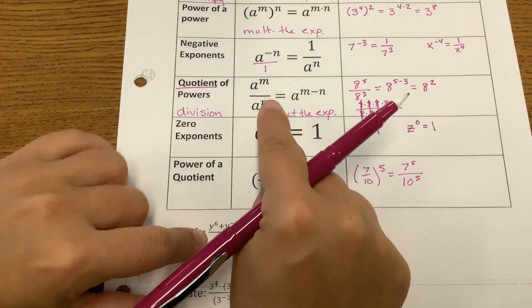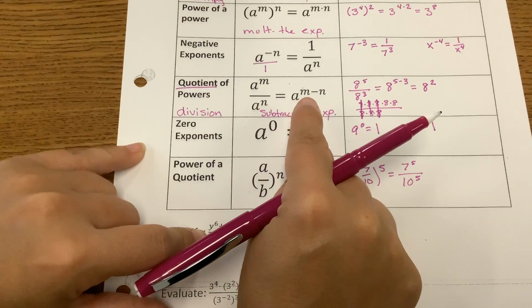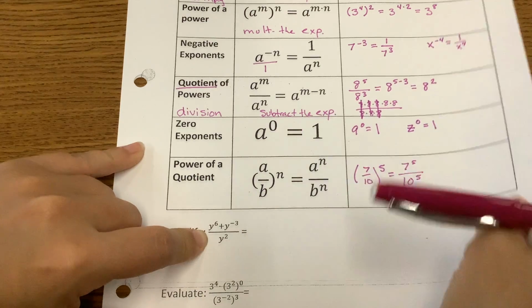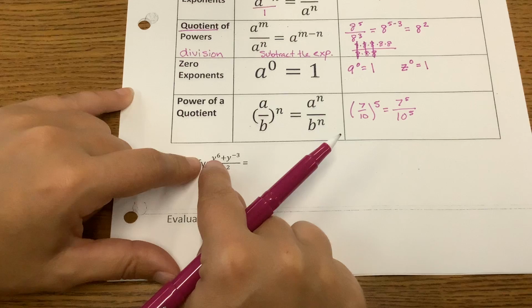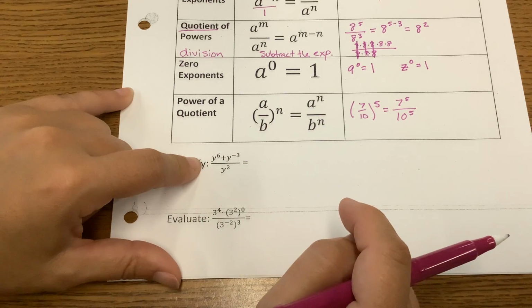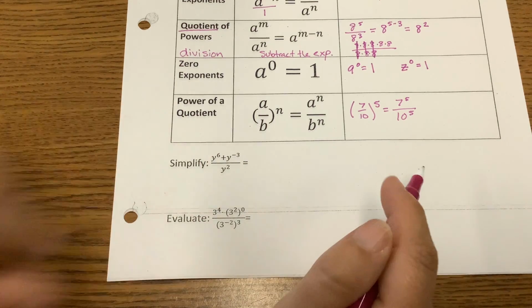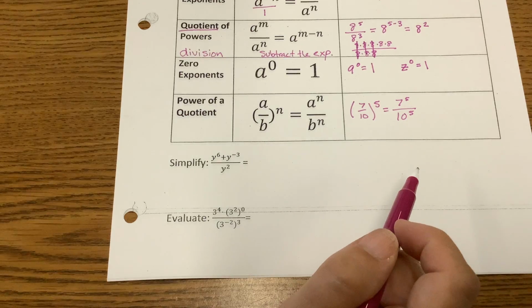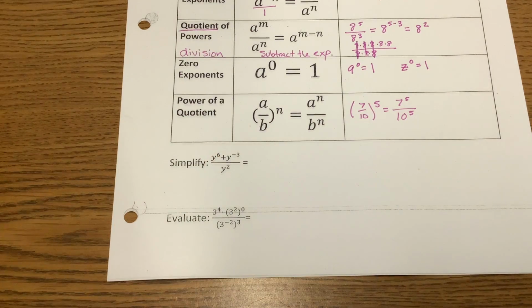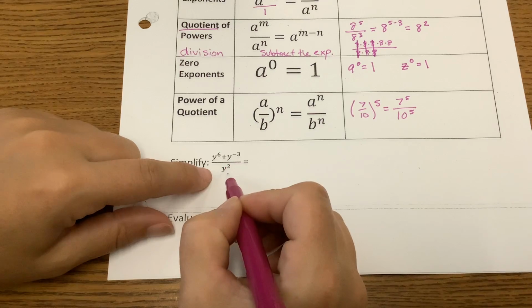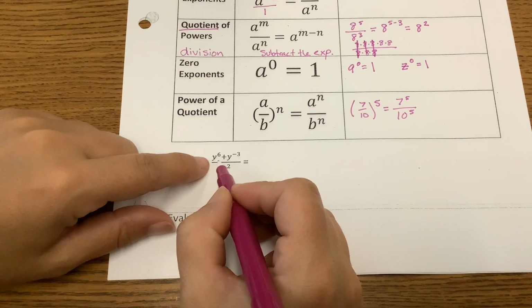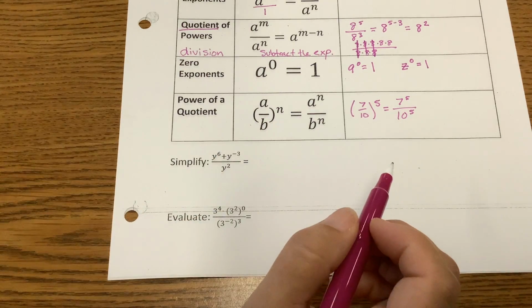A quotient, we subtract exponents, so that's an option. Okay, just know that the denominator goes for both terms in that numerator. So if we were to rewrite this and separate the terms here on top, we would have to use y to the second underneath the 6 and underneath y to the negative third.